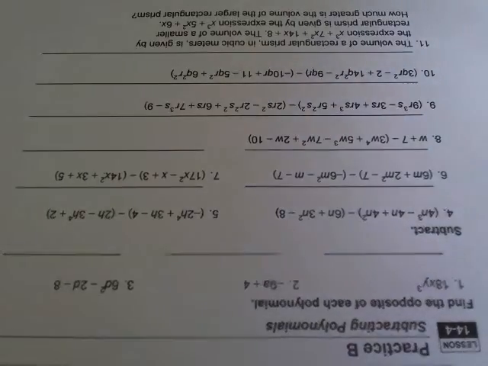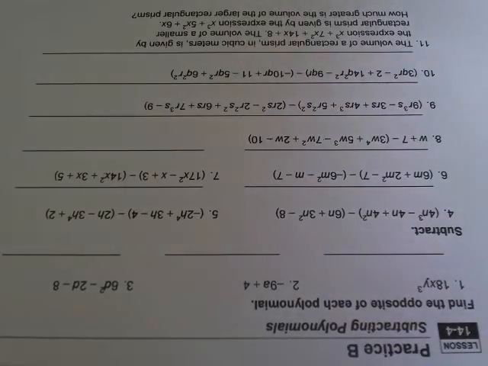This is the homework helper for Chapter 14, Section 4 in the 8th grade workbook, Subtracting Polynomials. Now, I'm not going to spend any time with you on 1, 2, and 3, because you're just identifying the opposite of the polynomial. Go through, change the signs. Positives become negatives, negatives become positives, additions become subtractions, subtractions become additions. You're going to blaze right through 1, 2, and 3. You don't need my help for that at all.